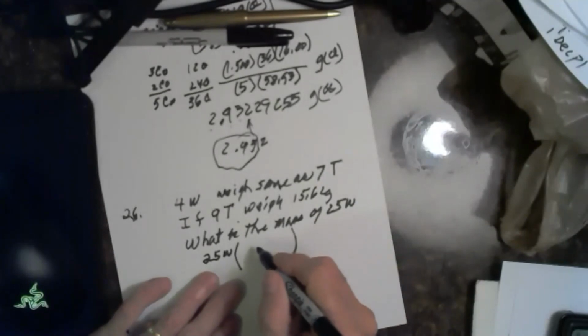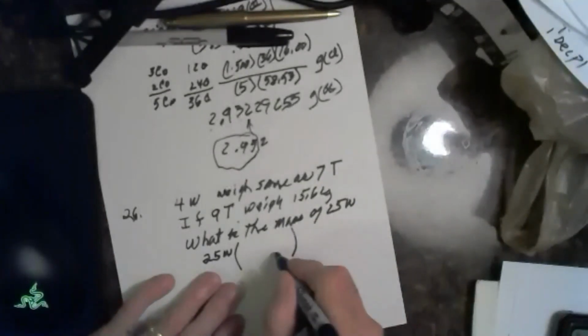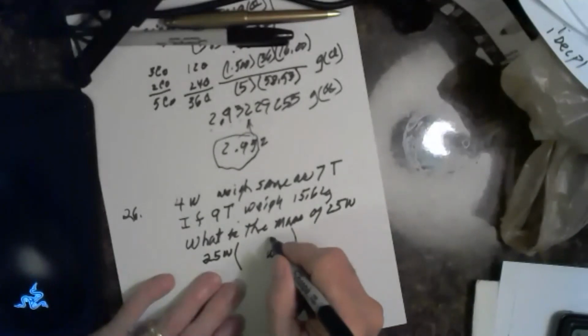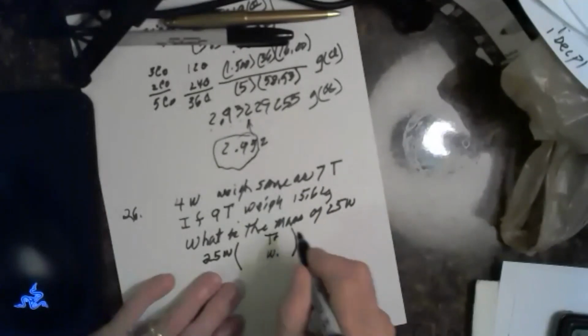So I want the mass of 25 widgets. So I want widgets here, and I want thingamajigs here, and I want to know the amount.